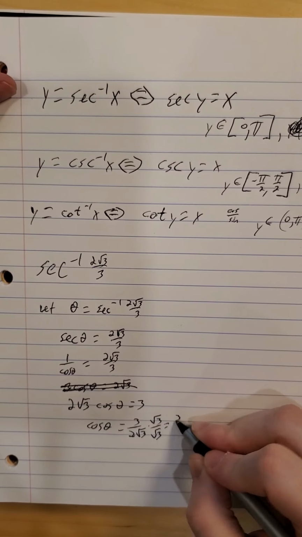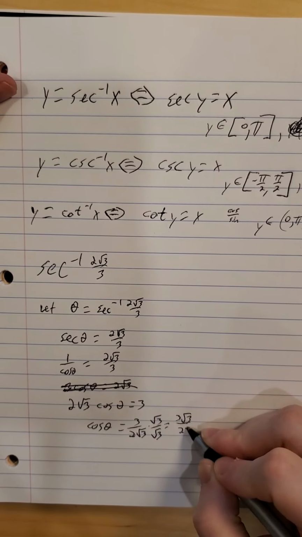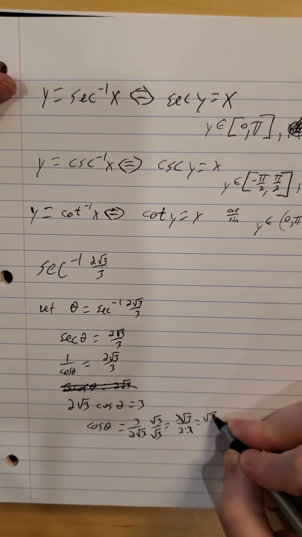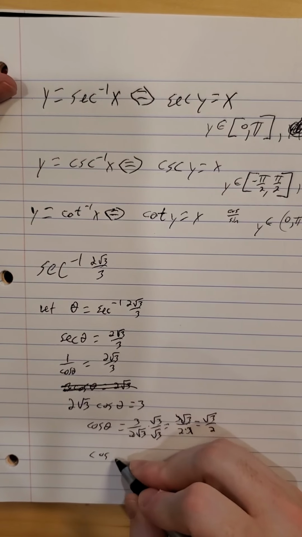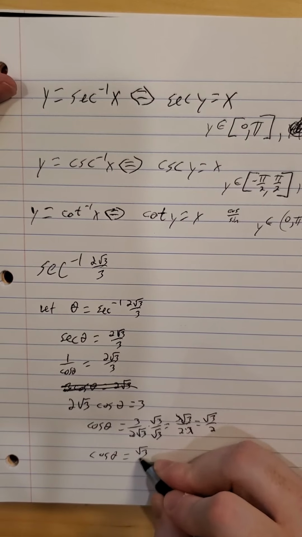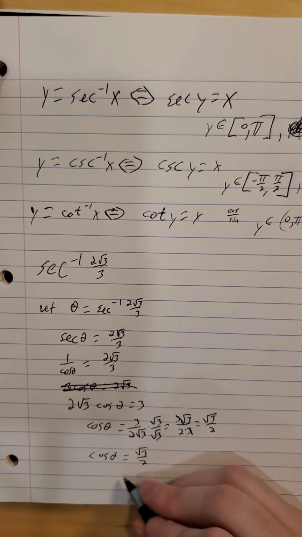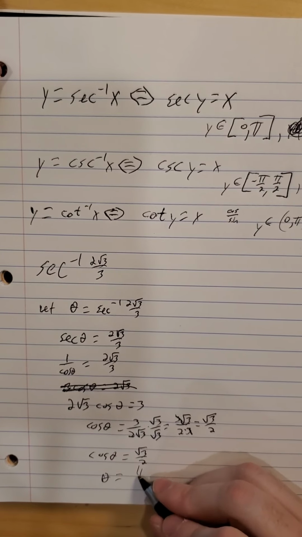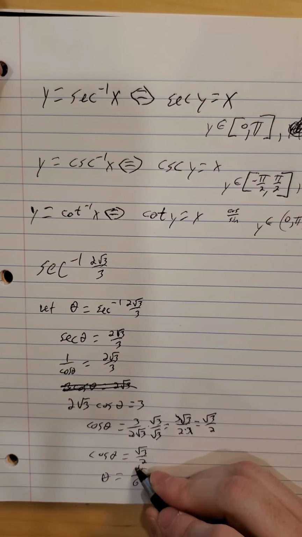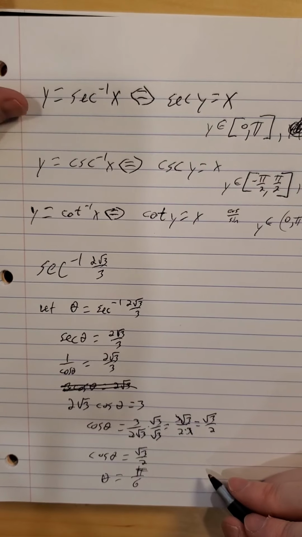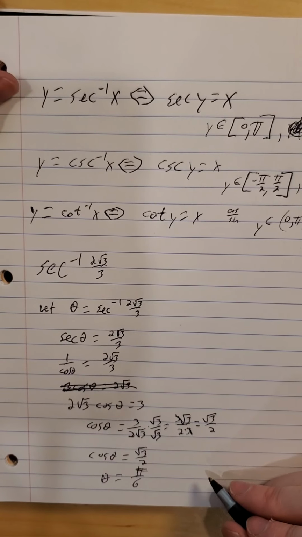So 3 root 3 over 2 times 3 equals root 3 over 2. So cosine theta is root 3 over 2. Hopefully that is coming to mind. Theta would have to be our friend pi over 6, that nice pretty 30-degree angle, the first one on our unit circle.